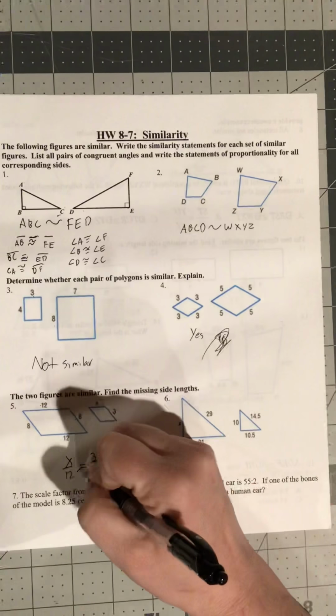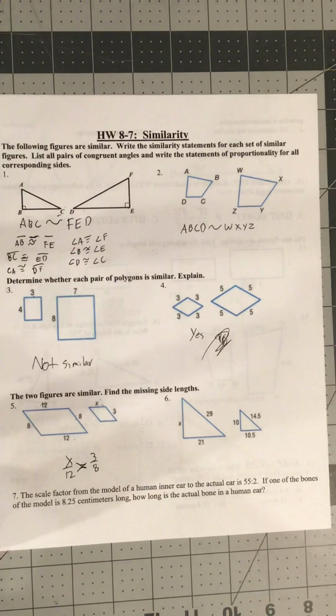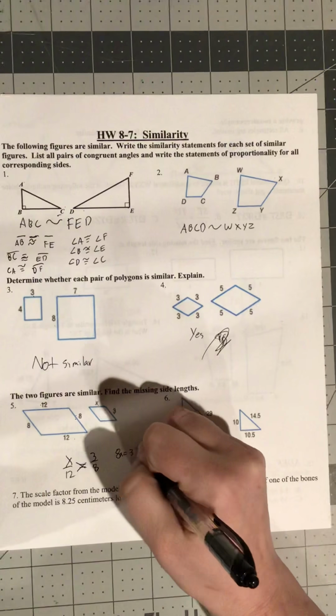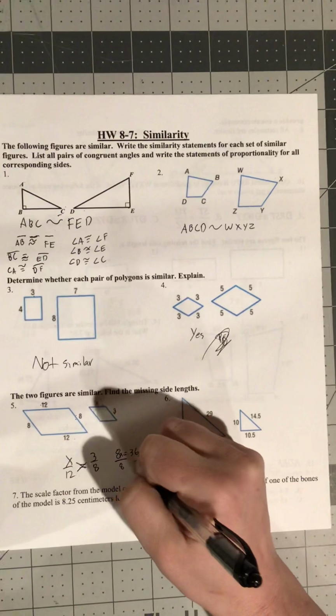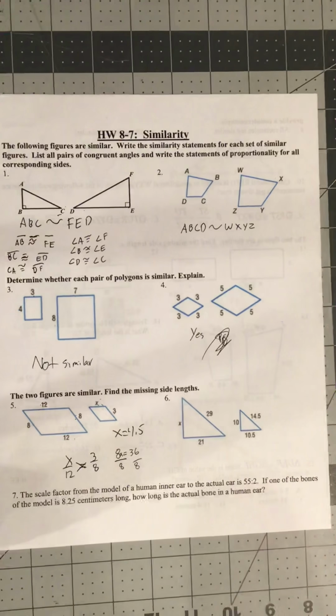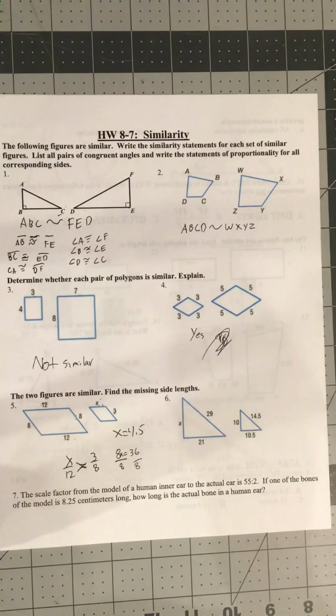And then I just do cross multiplication, which gets me to 8x equals 36. And then divide by 8. And x equals 4.5. So we're just going to be using proportions.